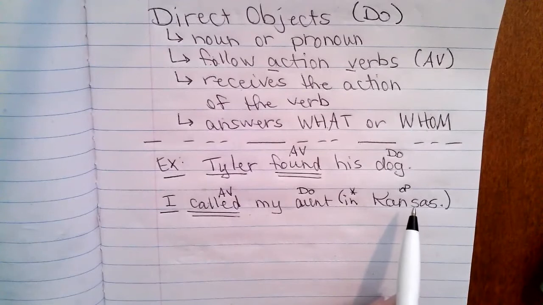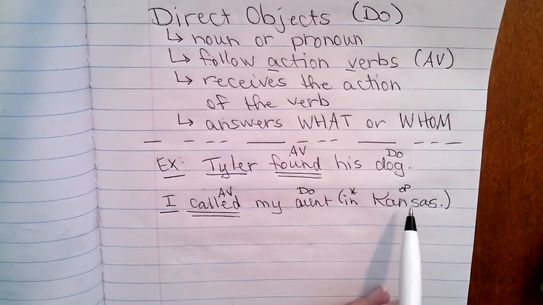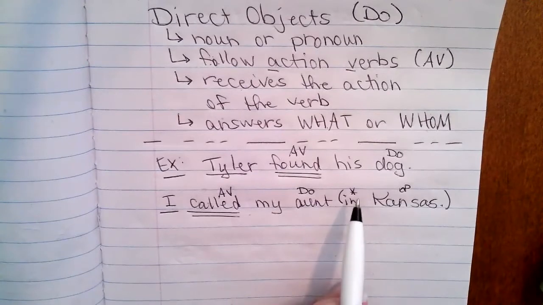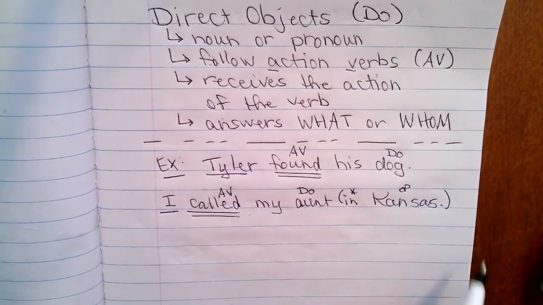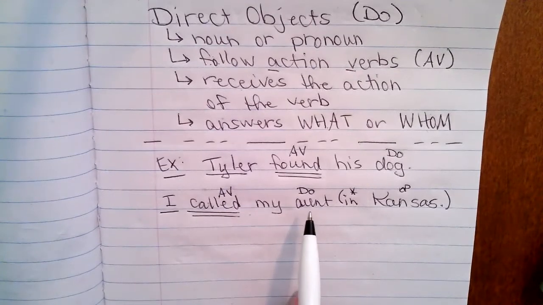So when we're looking for our direct object, which is a type of complement, we know it will never be in a prepositional phrase. So when you're looking for things and you're uncertain, it's important to go ahead and get your prepositional phrases out of the way because you know that's not an option. So the verb called shows action. I ask myself, I called whom, and aunt is the answer.